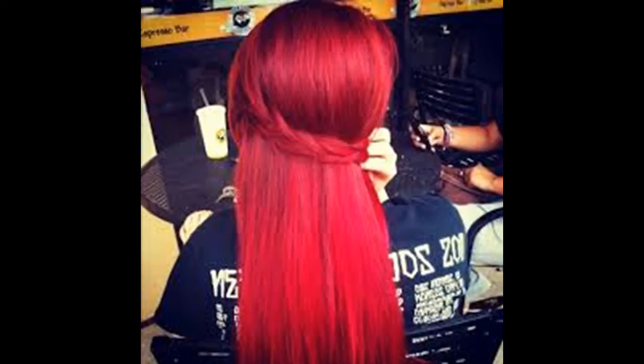Ultimately, you should get a cut that will make you feel confident and happy, regardless of whether or not it complements your appearance. Your cut should be based on your own personal preferences.